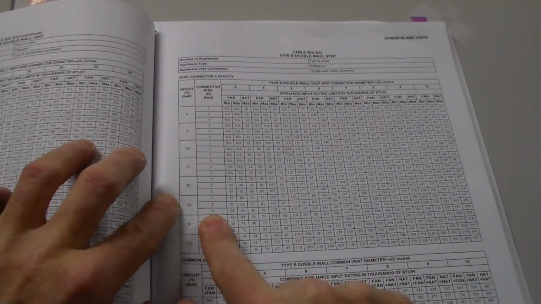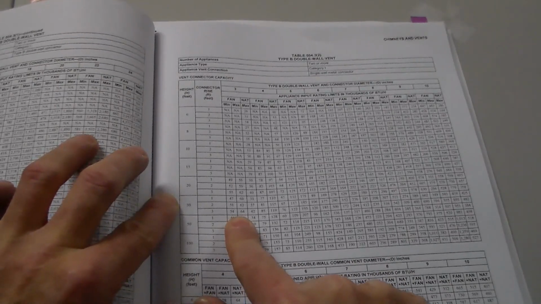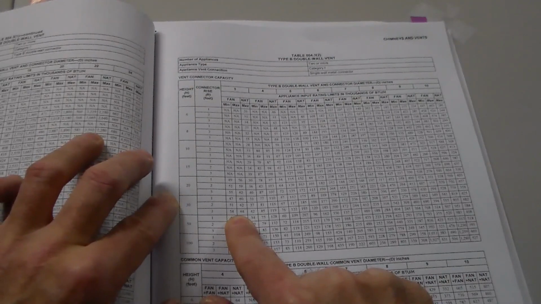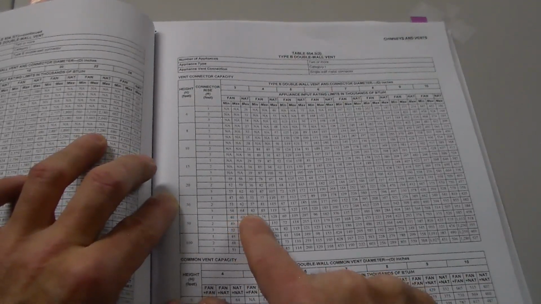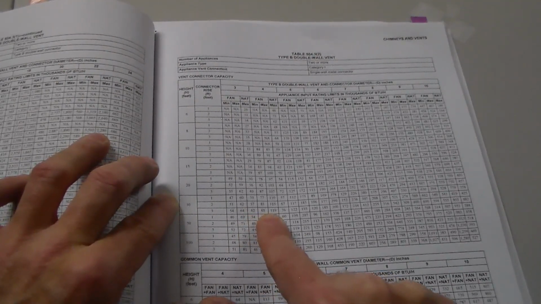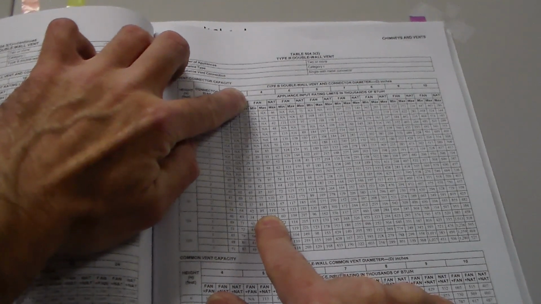with the 3-foot rise, and I look at my first fan min max, which is 54 64. Well, that's not big enough. I need 100. Skip that because it's nat max. Go to the next two. That's fan min max, as we can see here.